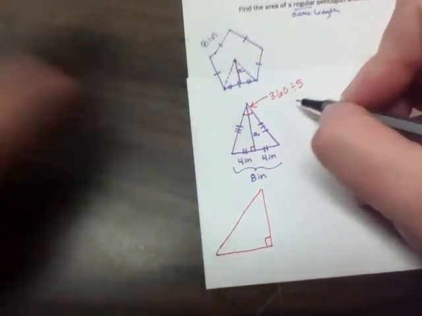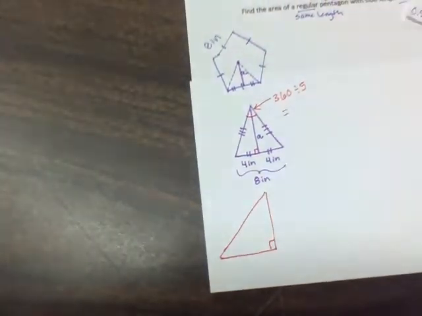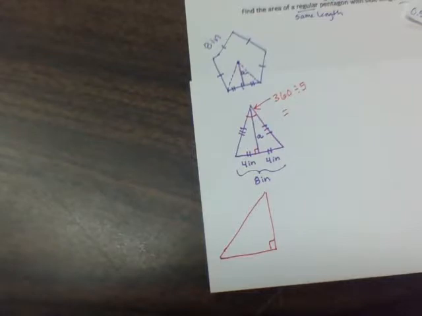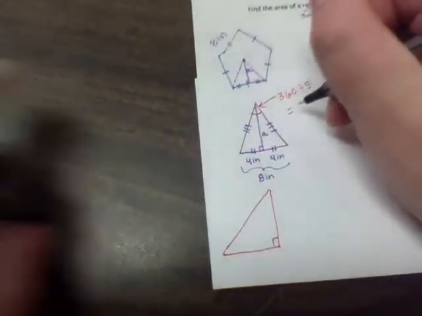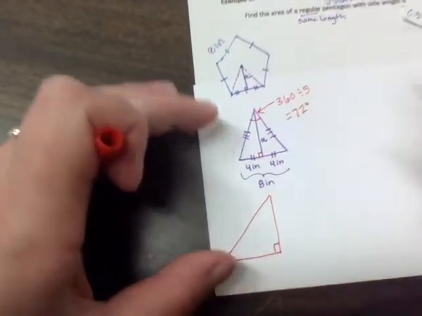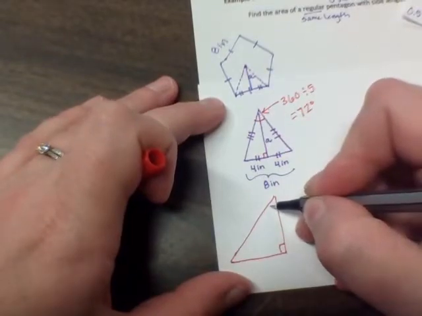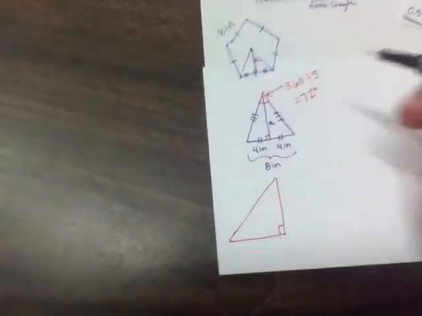And so 360 divided by 5 makes that central angle a 72 degrees. But then, of course, to get this angle, we now need to do 72 divided by 2.